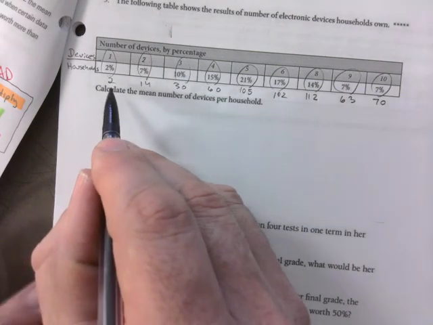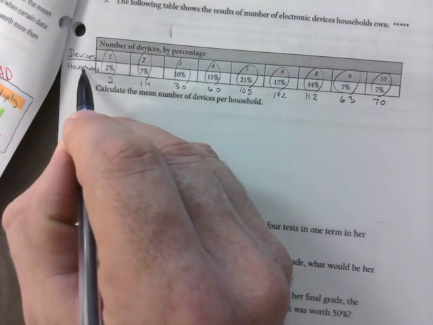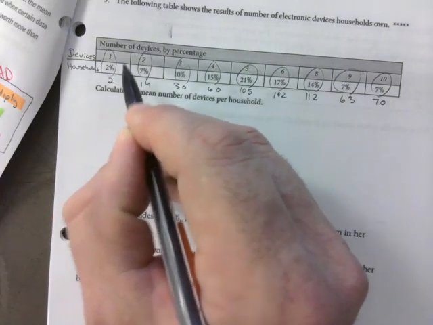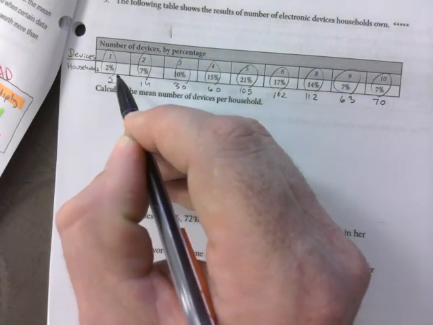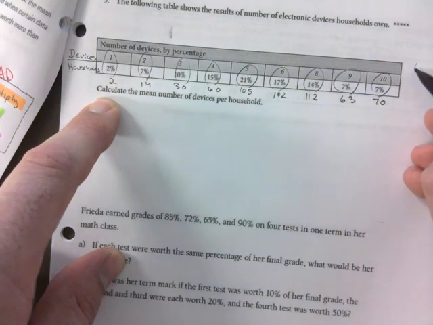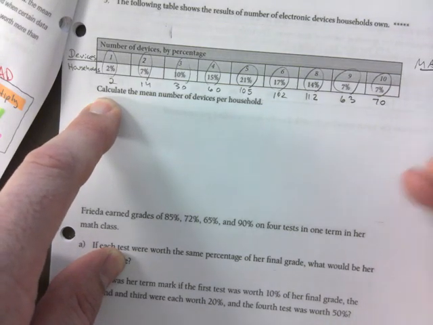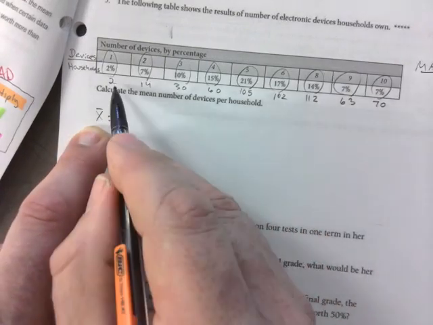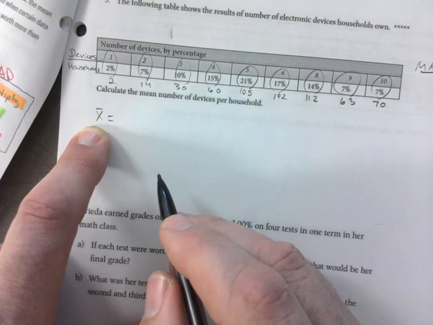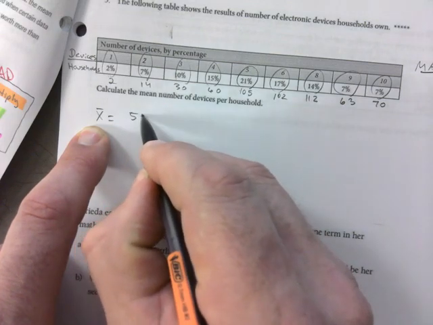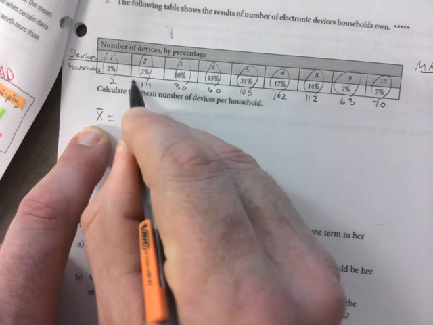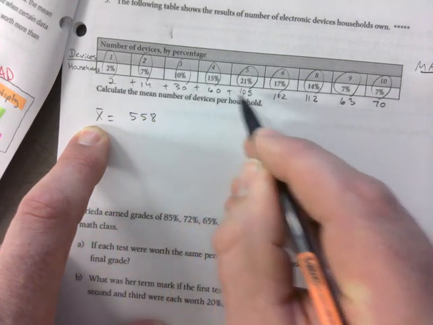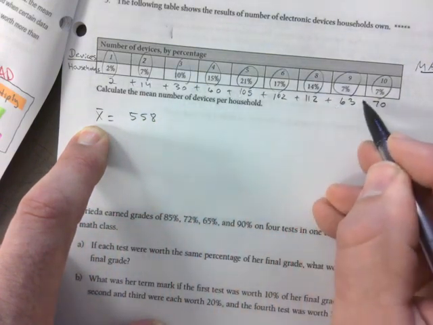So if you realize, oh, there's two different categories, these numbers are not in the same category, they mean different things, go multiply them first, and here you can do the average. If you add it all up, you get 558, right? That would be step number 2.